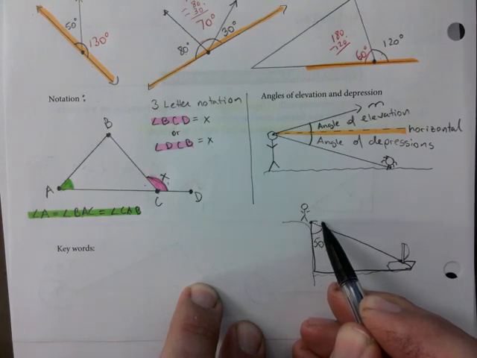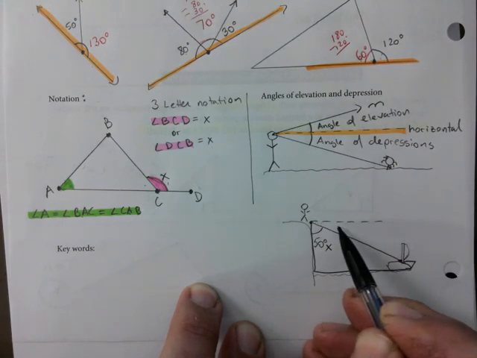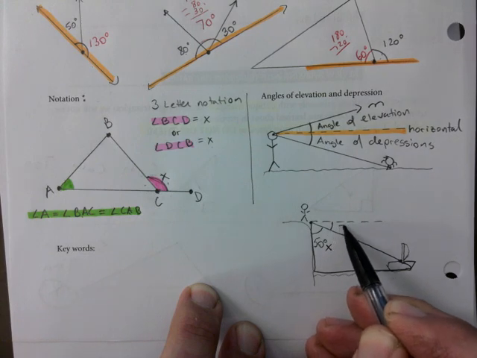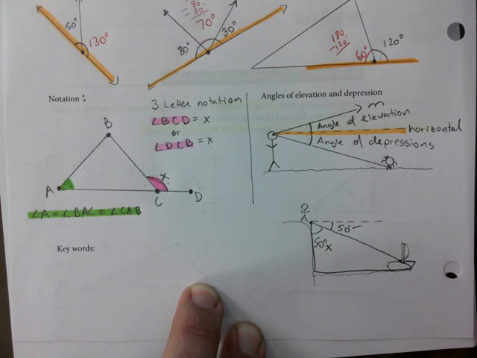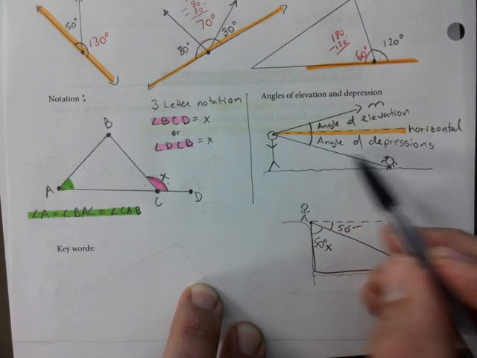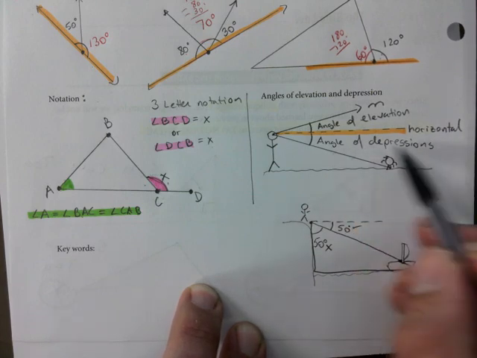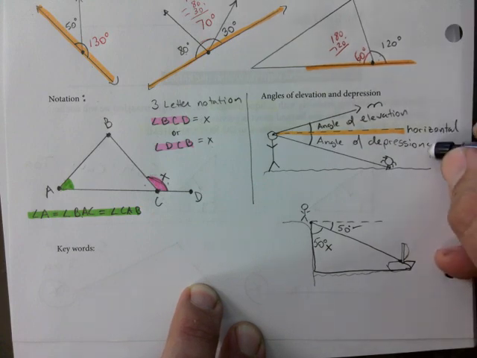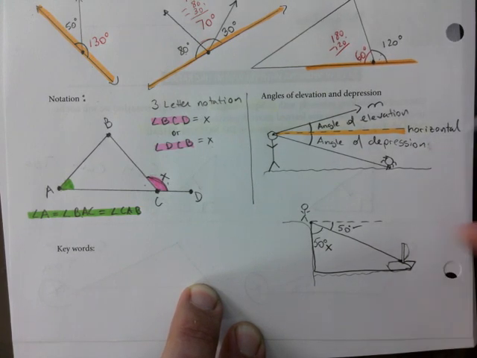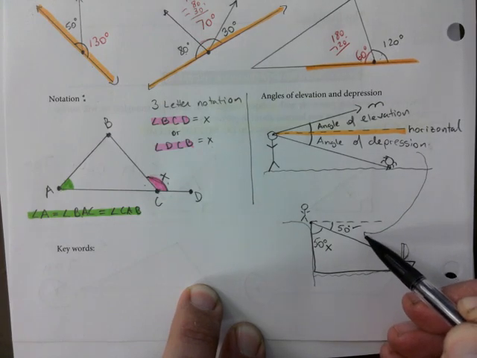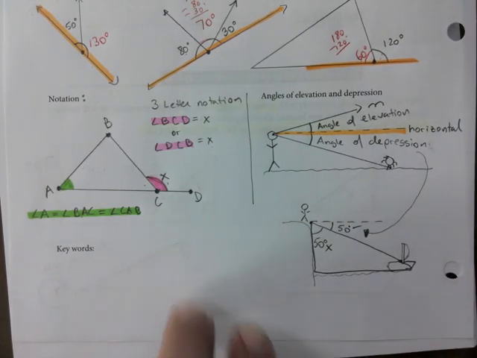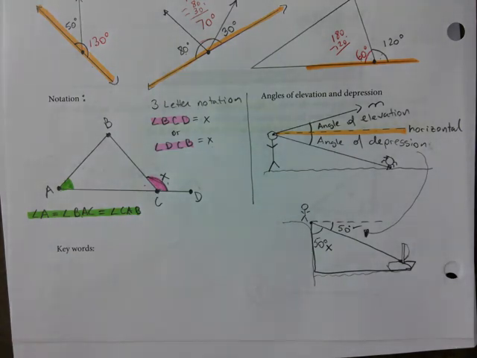Instead, what you need to do is create a horizontal and put the 50 there. That is where the 50 degrees, that's the angle. Up here, it's just angle of depression. Sorry. So this is what I'm talking about. Very important distinction because it makes the whole question wrong. Anyways, keywords.